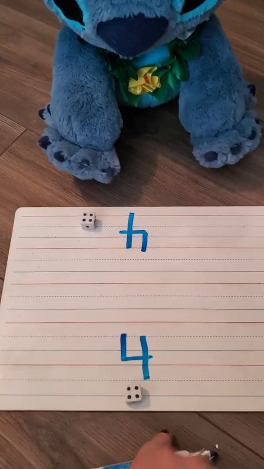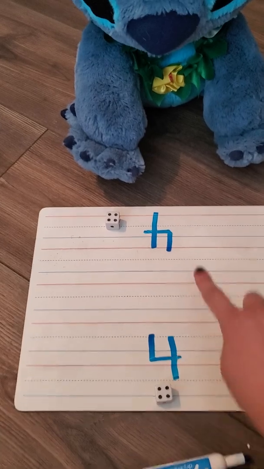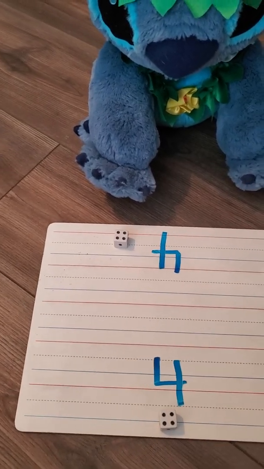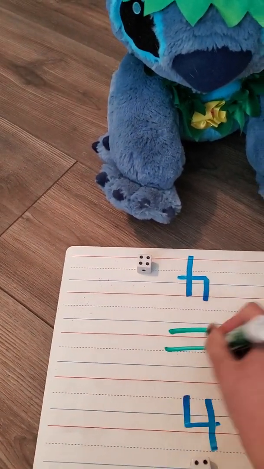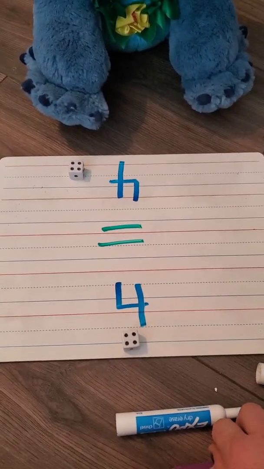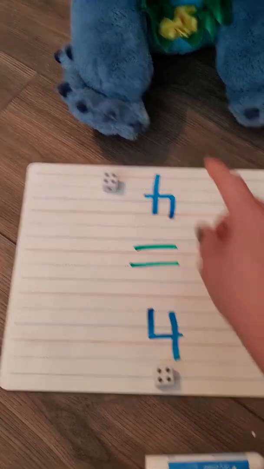Miss Keegan had to write it upside down so that way it faces him. And oh my gosh, they are what? They're equal. So in the middle, I'm going to draw an equal sign. Oh my gosh, because 4 matches 4.